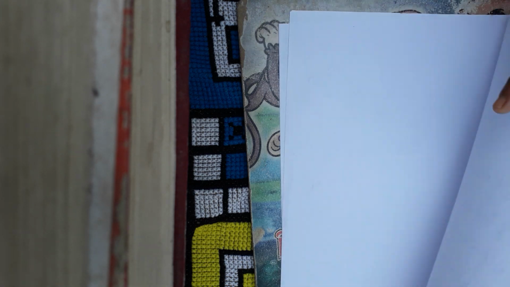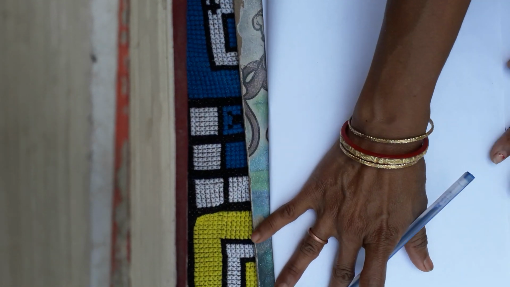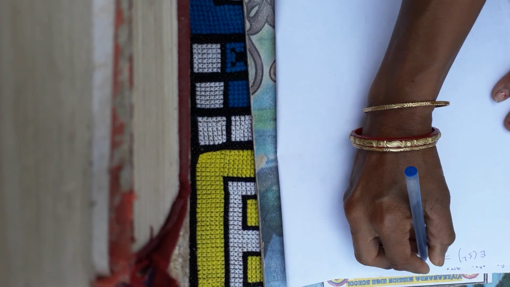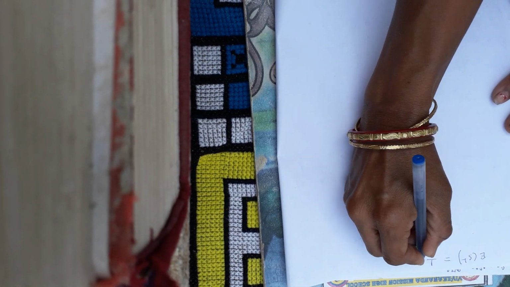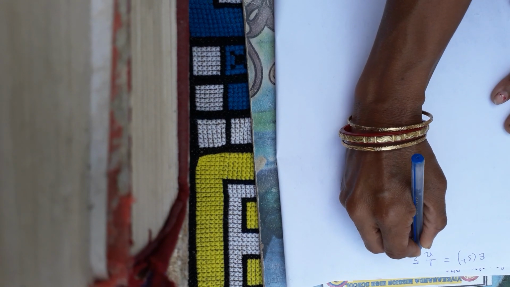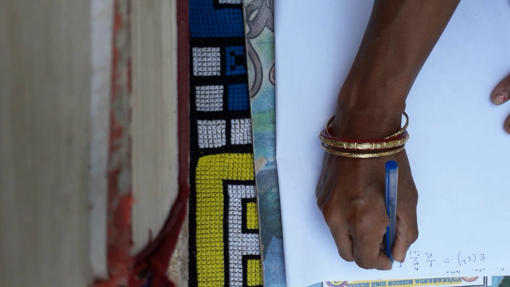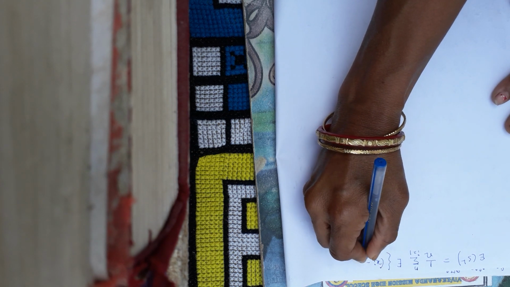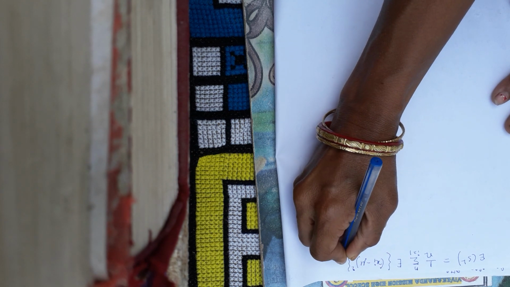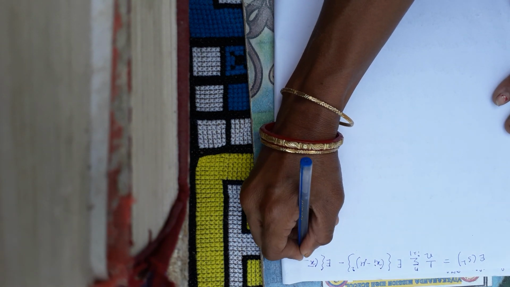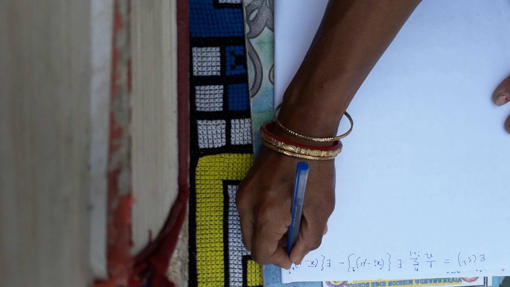Now if we find the expectation of s square, that is E of s square, which equals 1 by n summation of i equals 1 to n, expectation of xi minus mu whole square, minus expectation of x bar minus mu whole square.